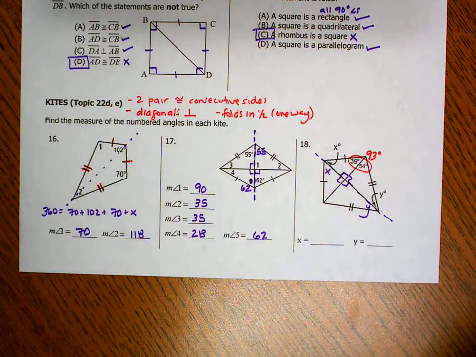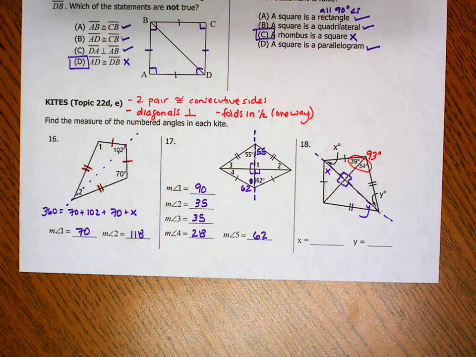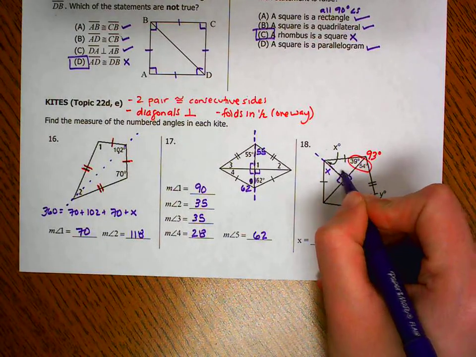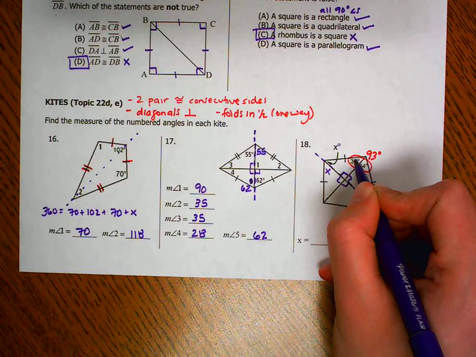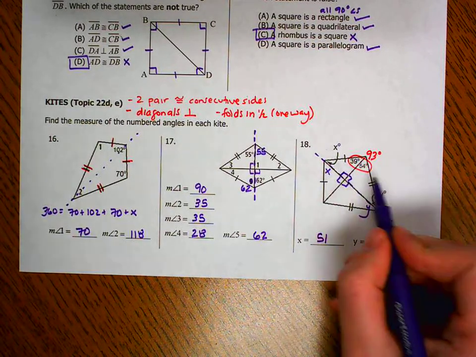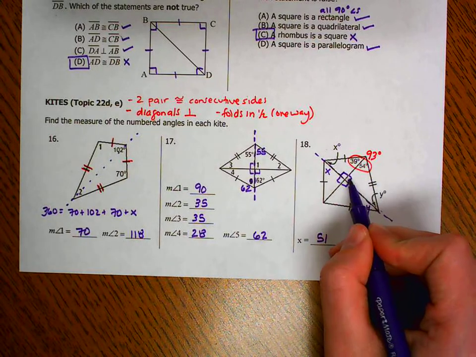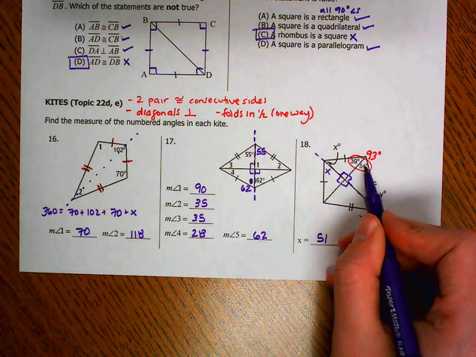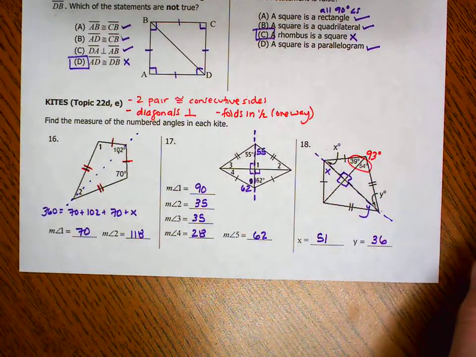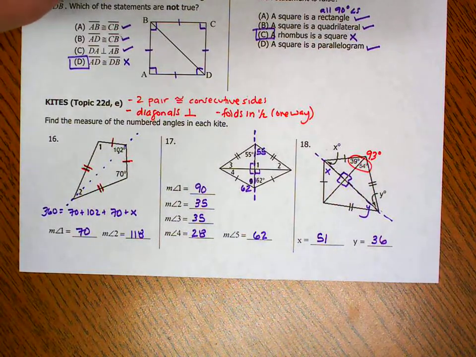Okay. Oh, actually, we don't even need to do that for this one. What we can do is we can say, okay, this plus this plus this has to add up to 180. So 180 minus 39 minus 90 leaves us with 51 for x. Same thing down here. This plus this plus this has to be 180. So 180 minus 54 minus 90 leaves us with 36 degrees. Okay, so there's side 3. Go ahead and move on to side 4.